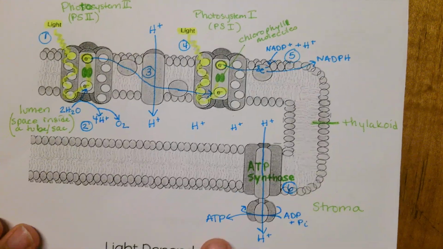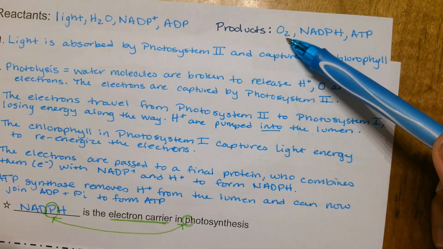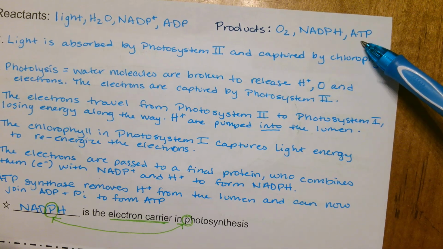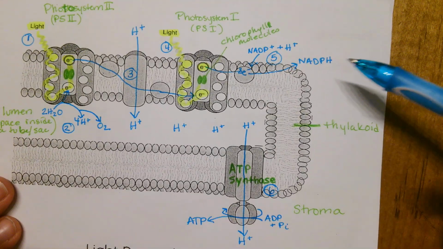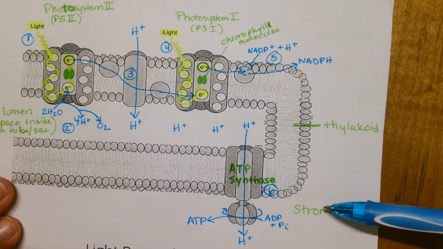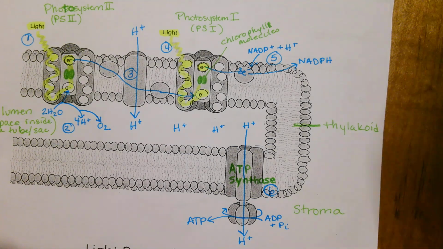ATP is also in the stroma. So if you go back and up here to our products, we've made O2, and even though we made that in the lumen, it's going to be released by the plant. But the NADPH and the ATP were made in the stroma, NADPH and ATP made in the stroma, and that's really important for our next step.